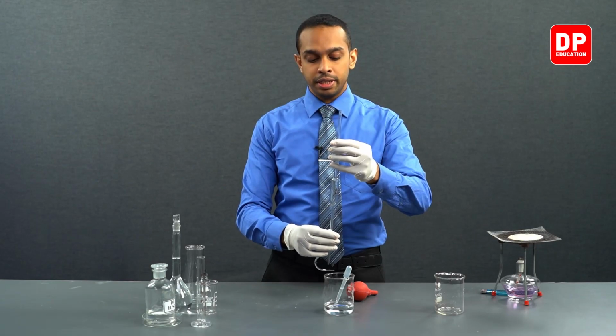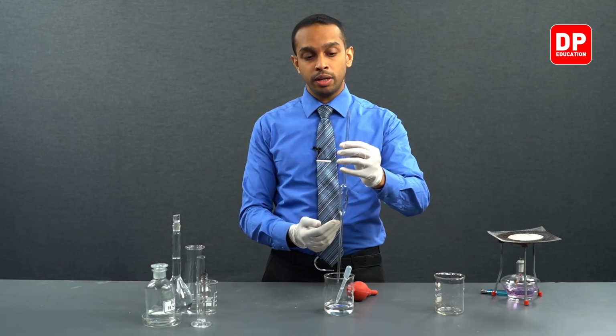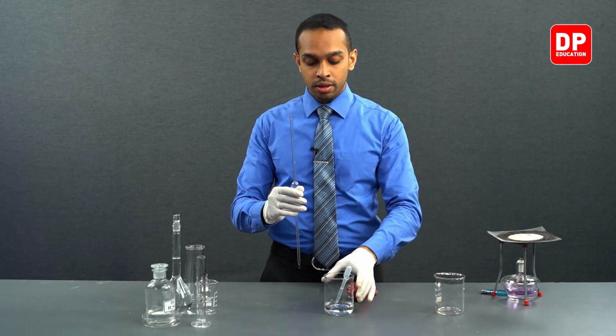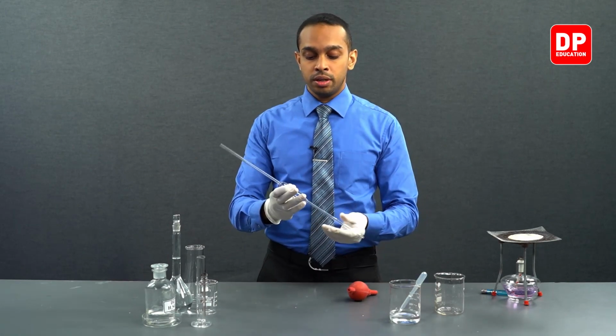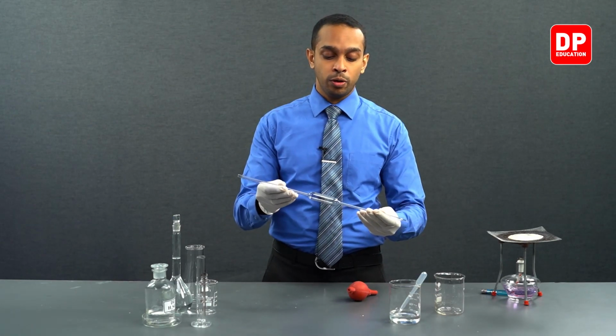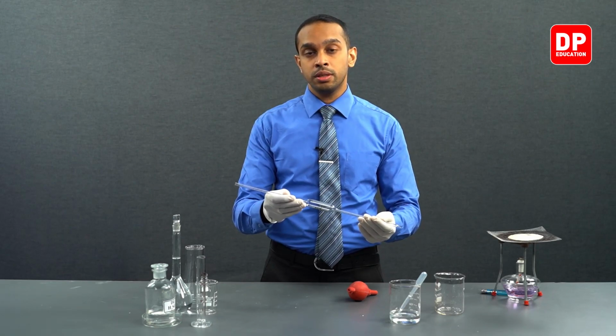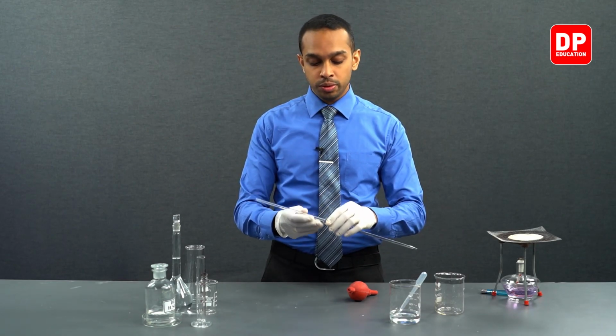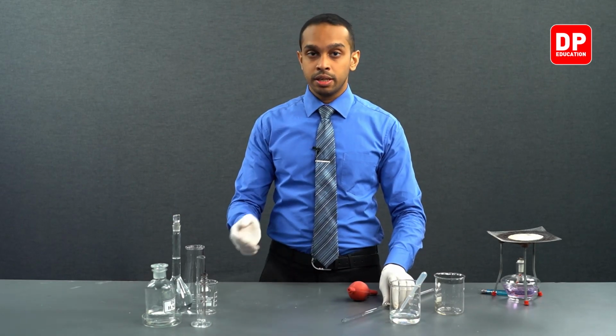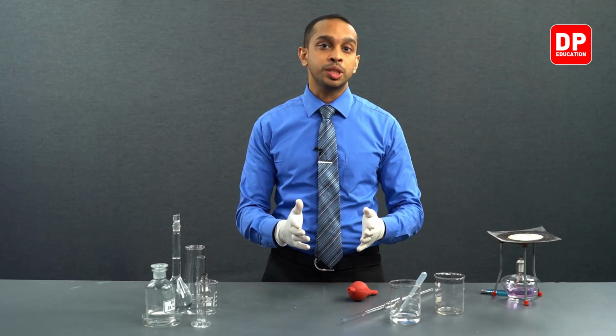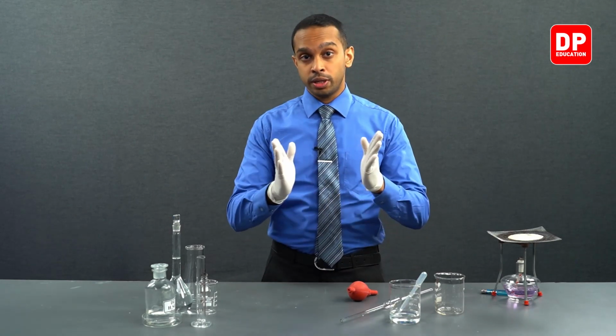Now I have taken distilled water into the pipette once and let it out, making sure that I have washed the interior walls of the pipette with distilled water. All that is left for me to do now is to wash it with our potassium oxalate solution.